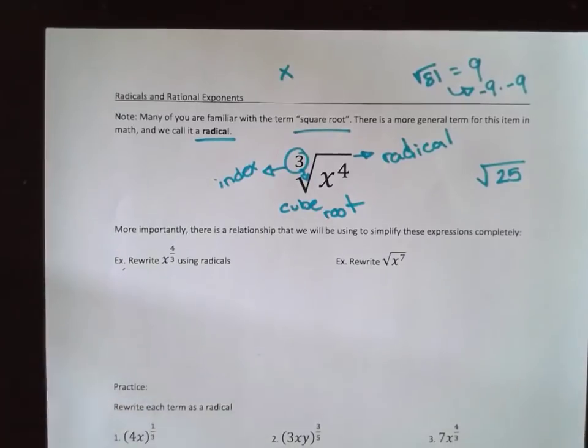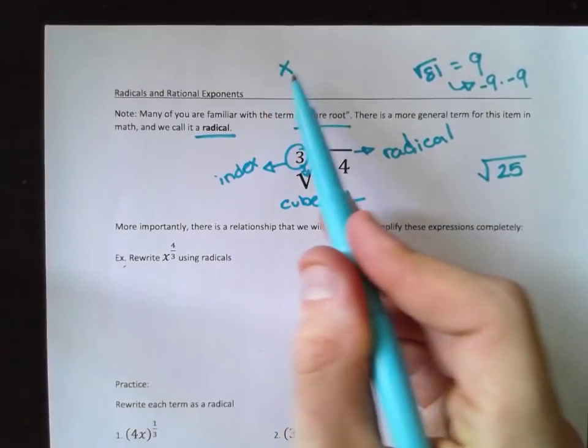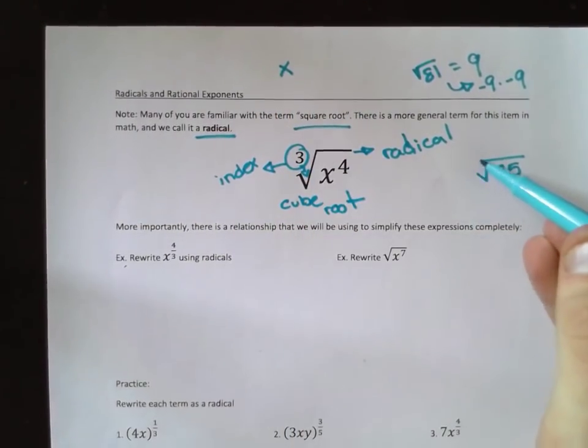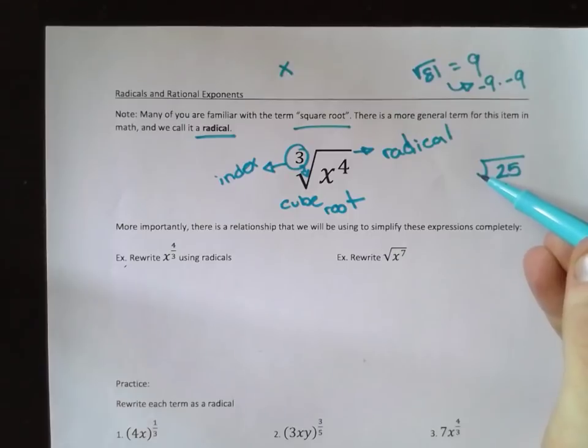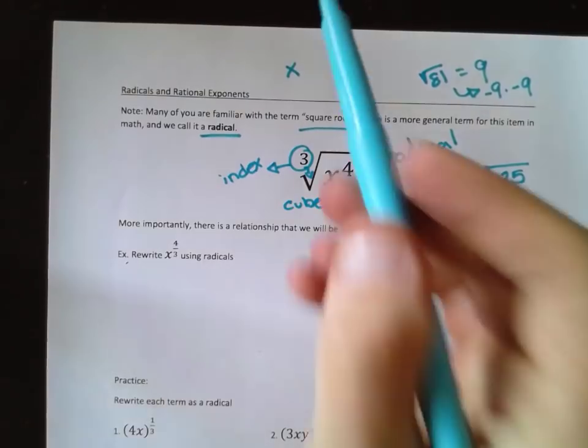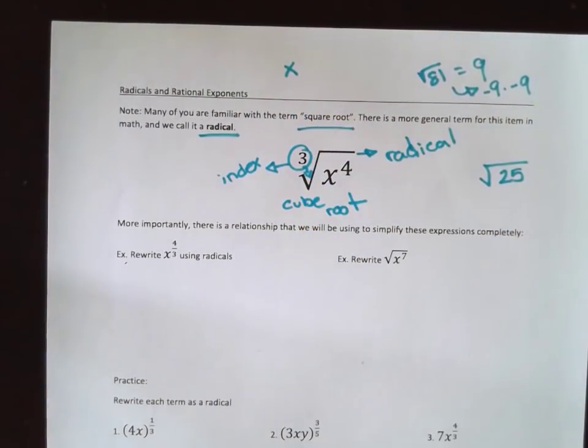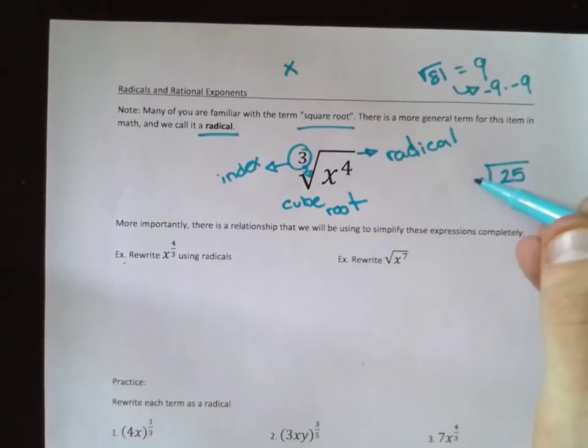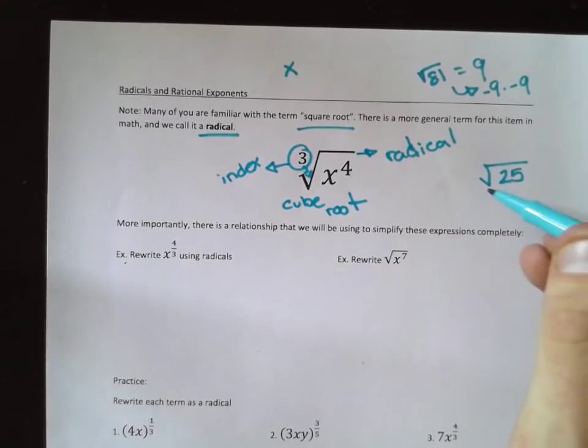Because again, the lowest root possible is going to be the square root. Just like 1 is the lowest number possible. So again, since there's no number here, we're assuming this is a square root. Can you write 2 there? Yeah, of course you can write 2 there if you really want to, but you don't see me writing 1s for exponents and 1s for coefficients. So again, whenever you see no number inside the little valley, assume that it's going to be 2. Assume it's a square root.